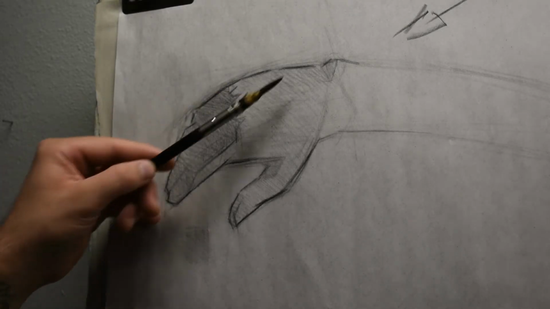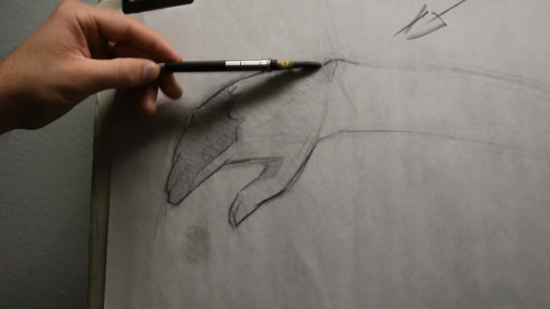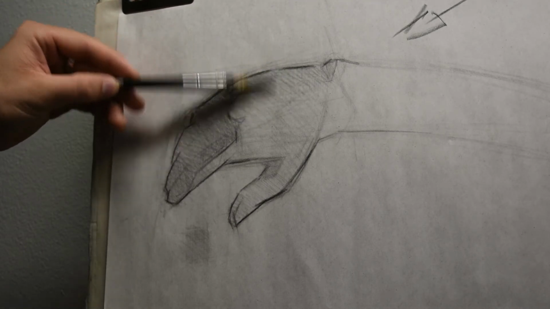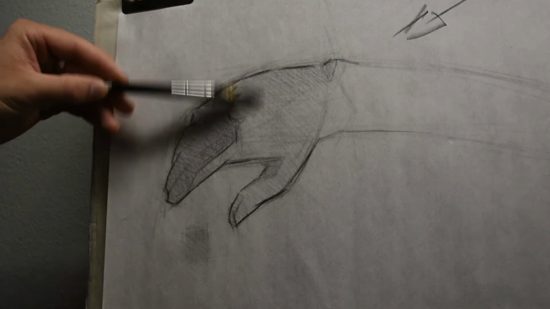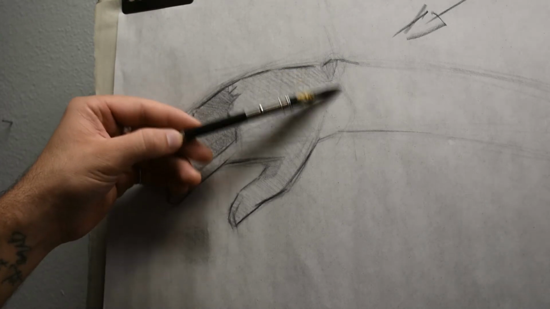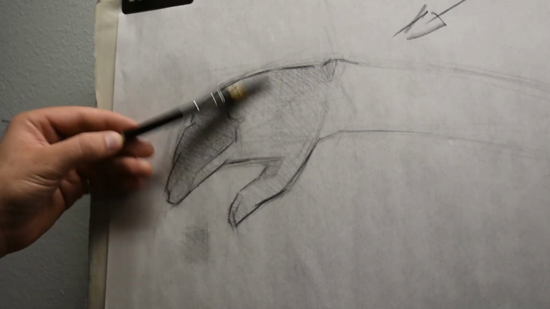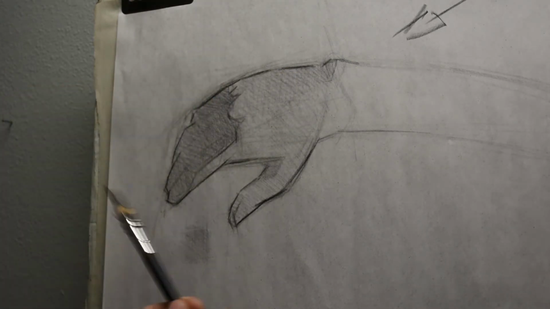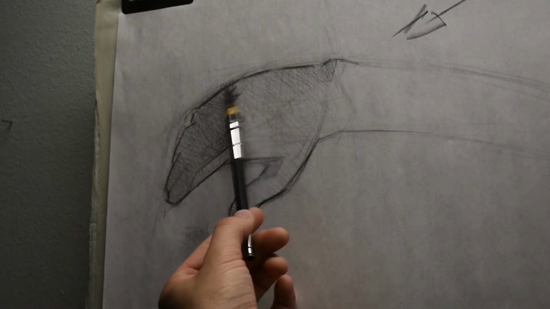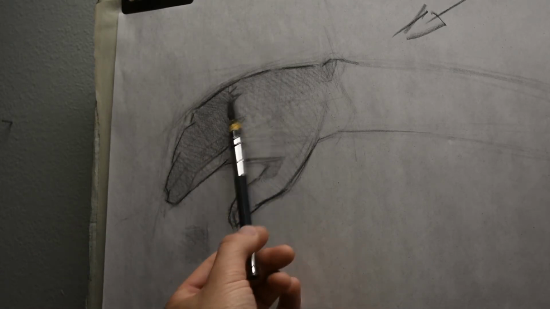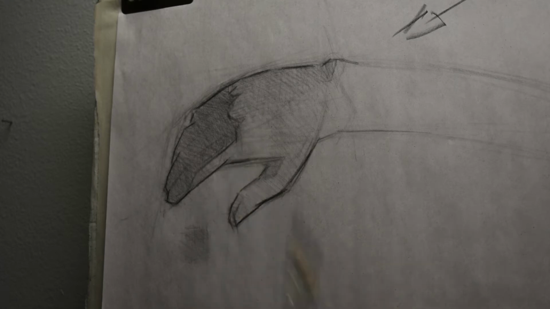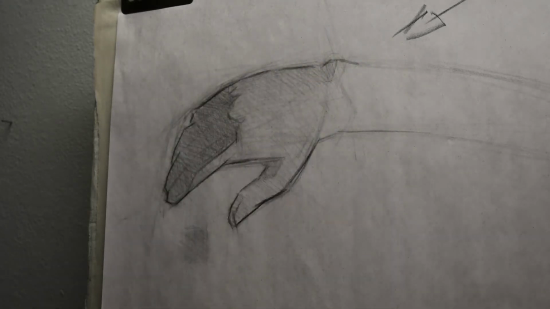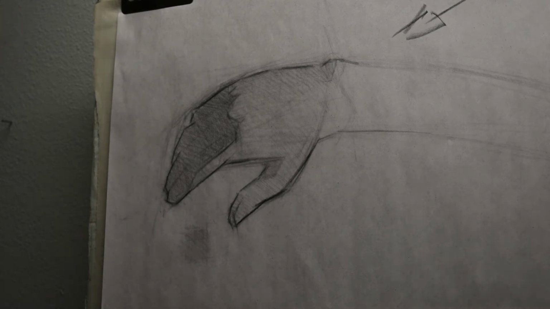And so this lighter value mass that I'm doing here is still kind of noisy. And the only reason I'm massing this in is so that I can pull out some of the highlights.